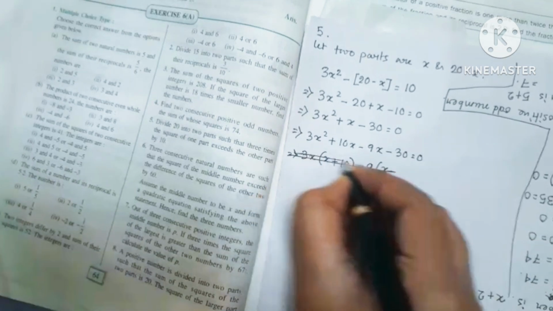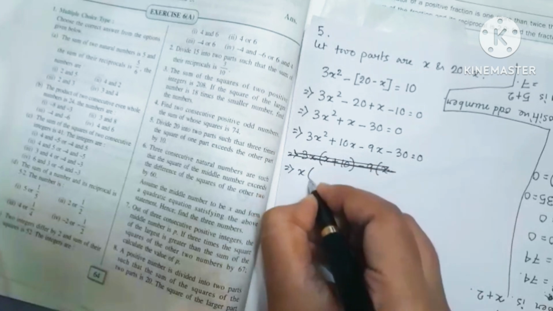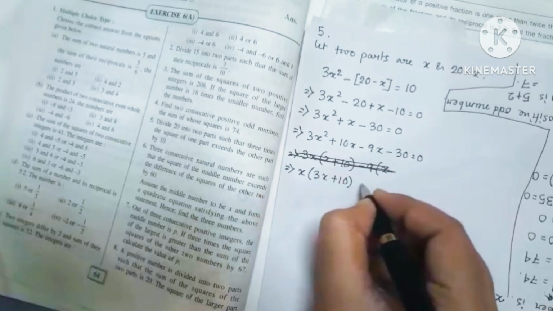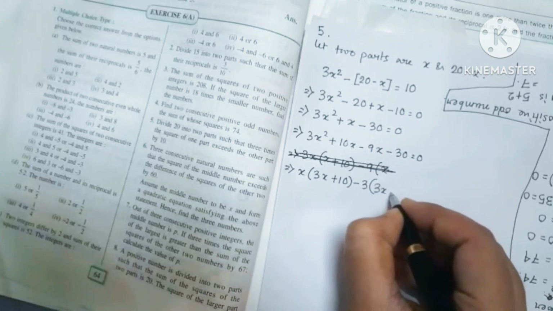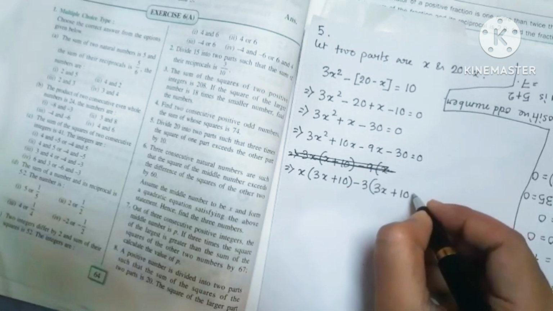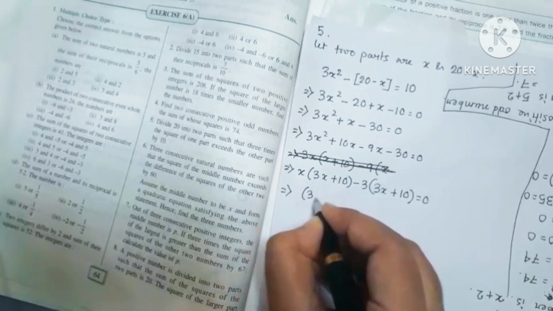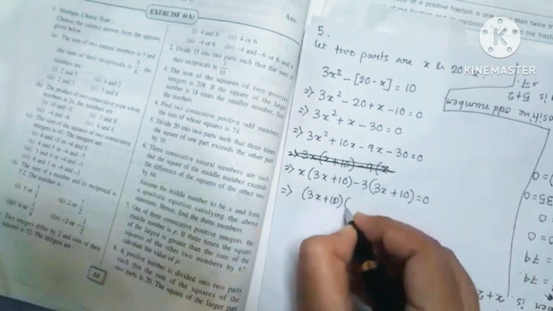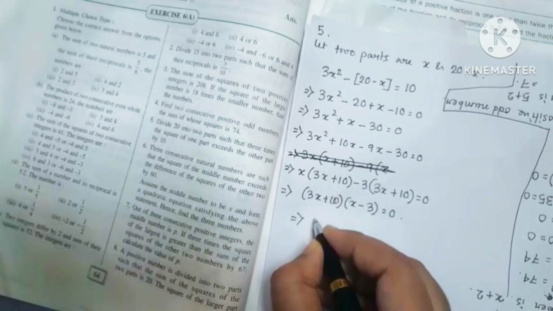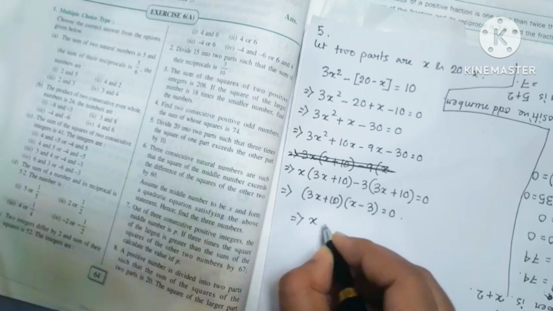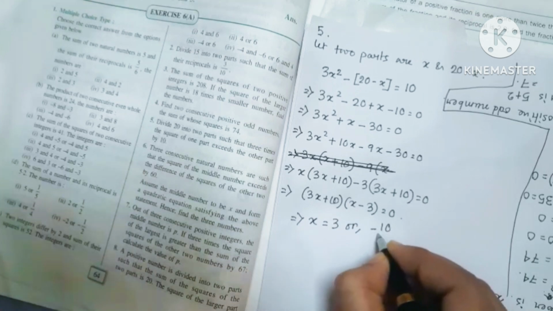I have done one mistake. Okay, you can take x as common. x, 3x plus 10 and minus 3, if you take common from these 2 parts you will get 3x plus 10. That will be equal to 0. Now 3x plus 10 and x minus 3 equal to 0. That implies x will be 3 or minus 10 by 3.